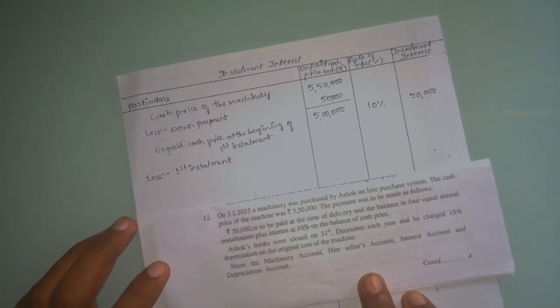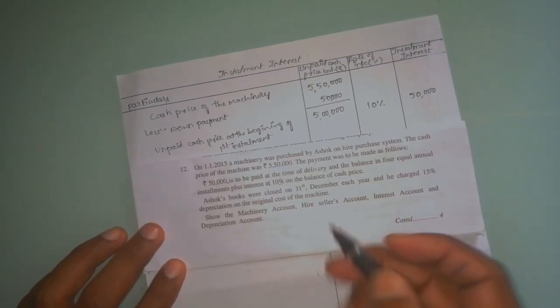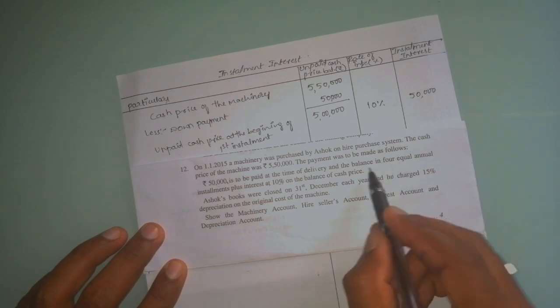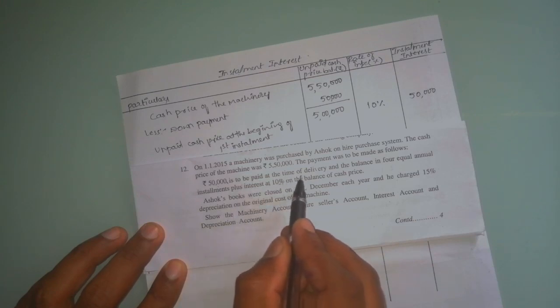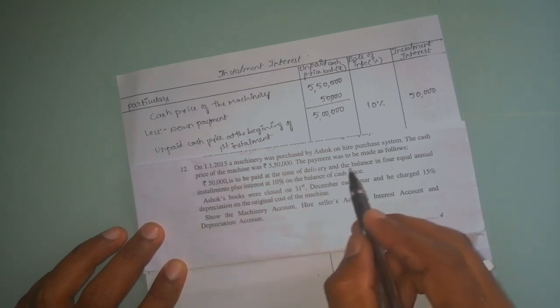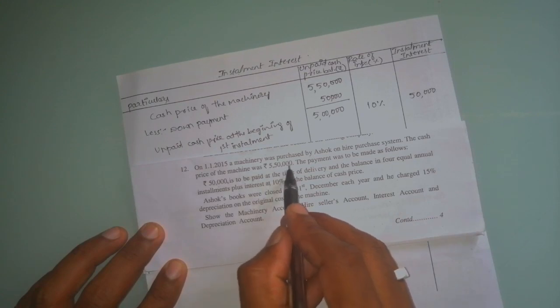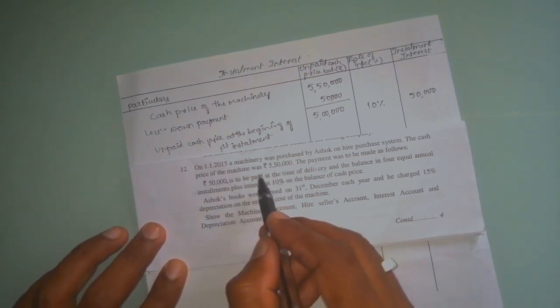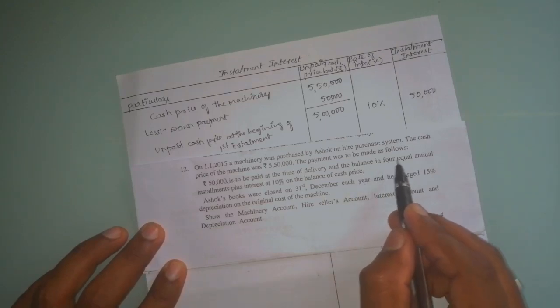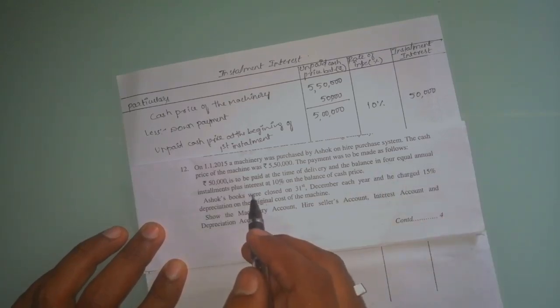Here the installment amount is not given, so let me give a hint. After paying 50,000 at the time of delivery, which is nothing but the down payment, the balance means 5,50,000 less 50,000, so 5 lakh remains, right? So 5 lakh balance in 4 equal annual installments.